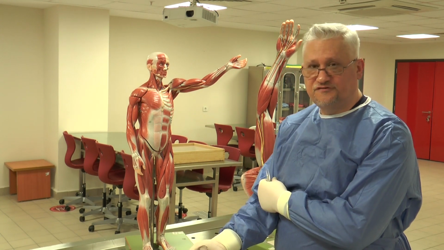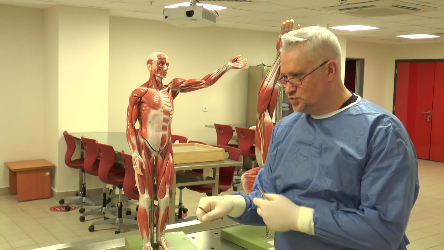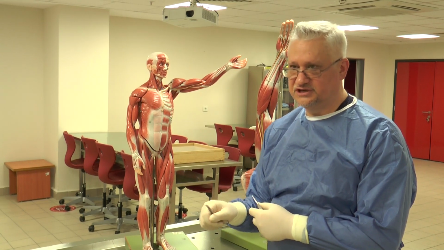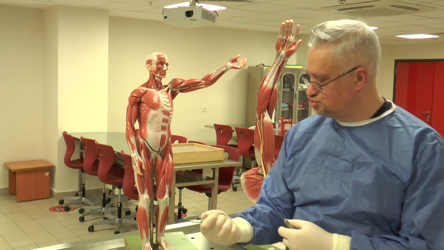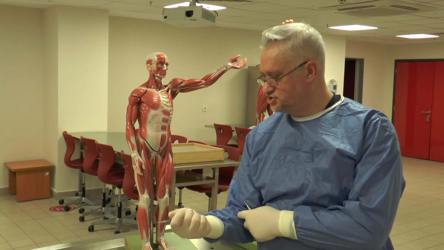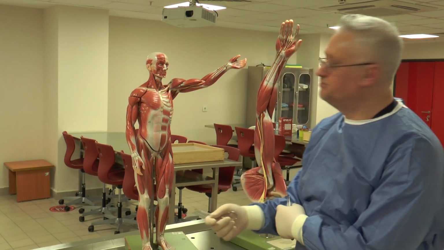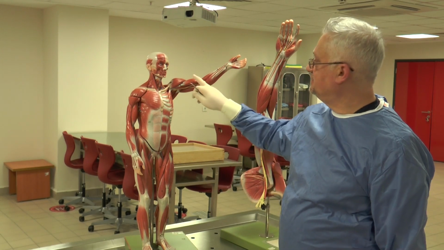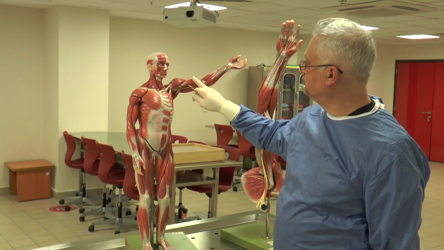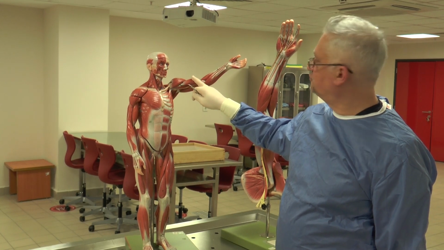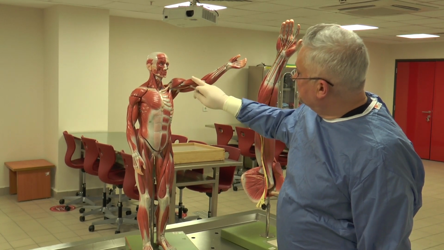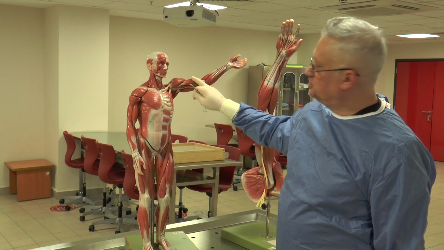And the other important function is supination. Okay, when you use a screwdriver, you do this motion, you do a supination motion. This motion is primarily done by the biceps muscle. So one of the important functions of the biceps is flexion of the forearm and supination of the forearm. All right. And the nerve of these muscles is the musculocutaneous nerve.